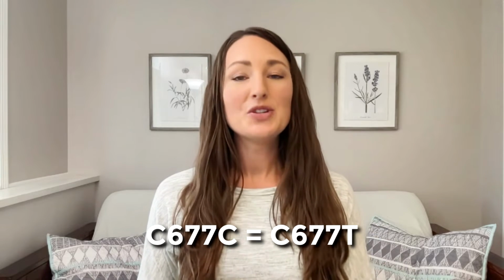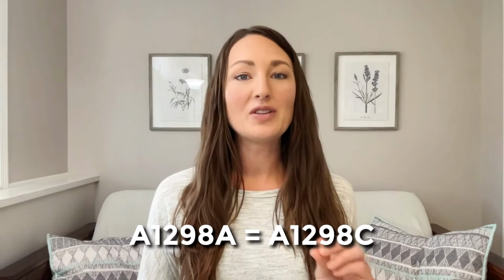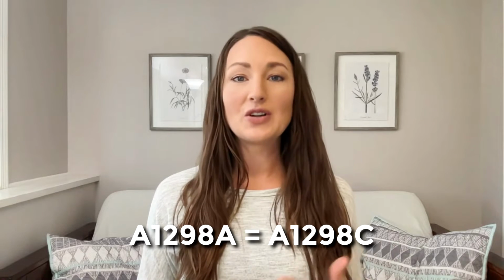There's actually over 30 different types of MTHFR gene mutations, but two of them are the most well studied. The first is called C677C, whose mutation is C677T, and this can result in a 70% reduction in enzyme activity if you have a double mutation for that one. And this mutation is the most commonly tested for. Now, the second type is A1298A, whose mutation is A1298C, which can result in a 40% reduction in enzyme activity if you have a double gene mutation for this one.